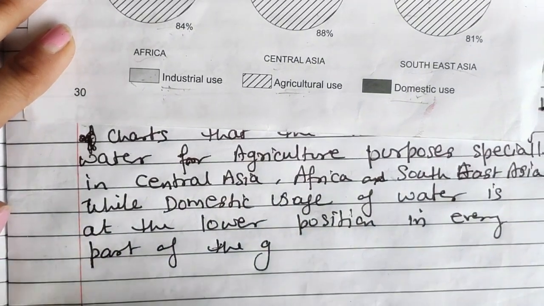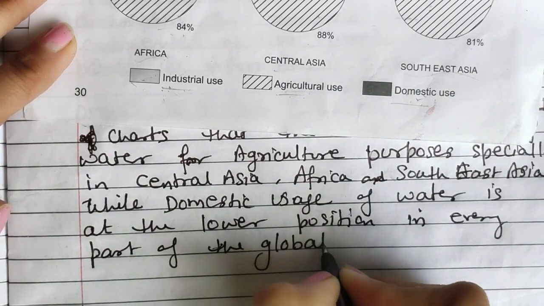So instead of world, I am just changing the word to global.